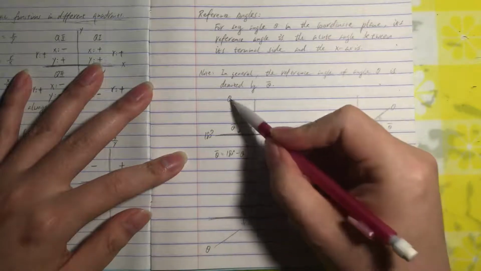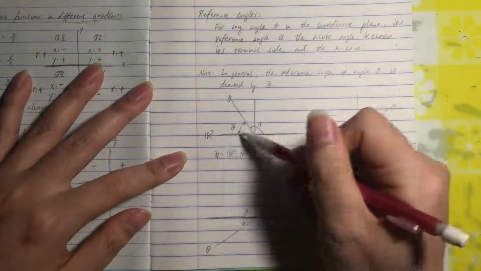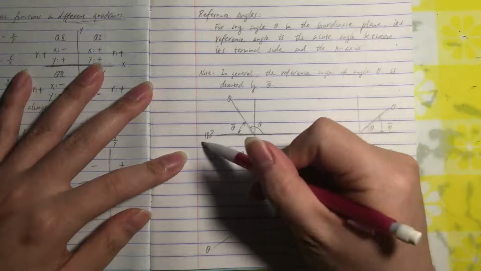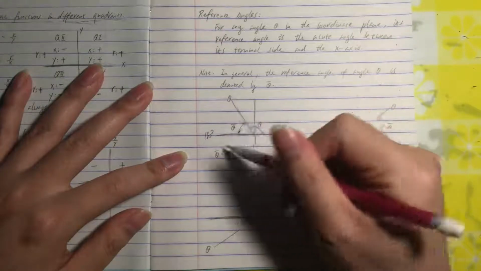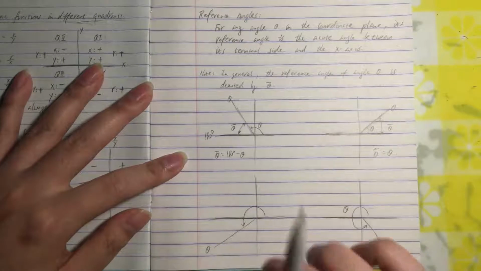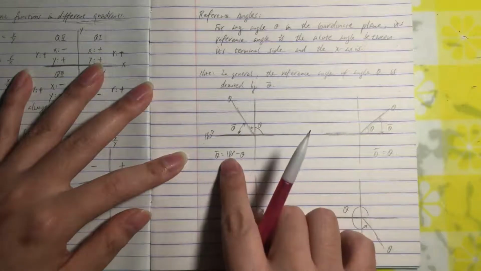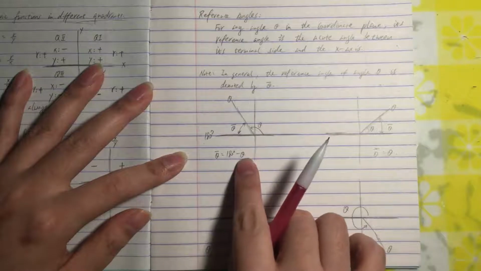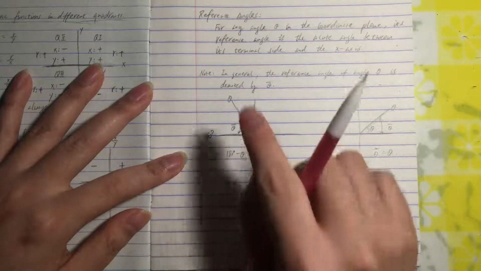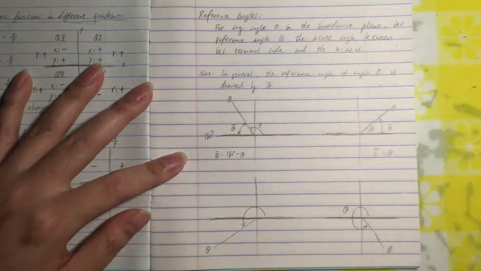The reference angle is the angle between theta and 180. So take 180 minus theta, larger angle minus smaller angle, and we get the reference angle. So if angle theta lies in quadrant 2, its reference angle is 180 minus theta.